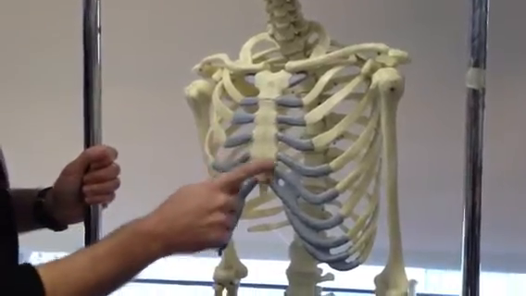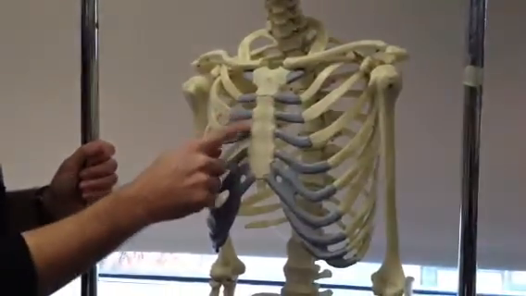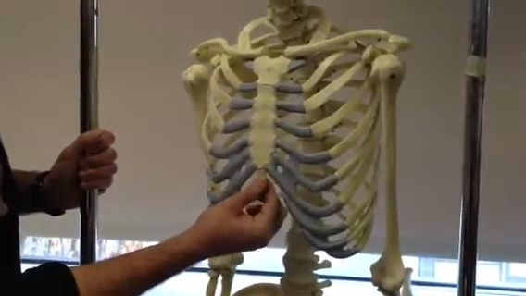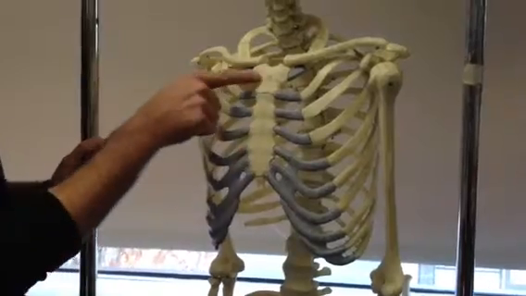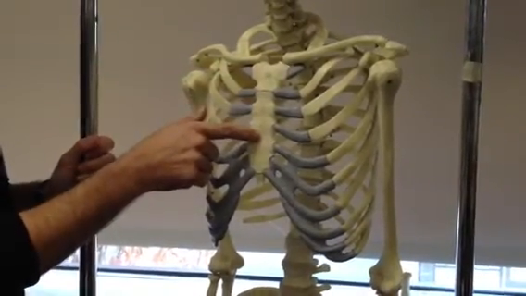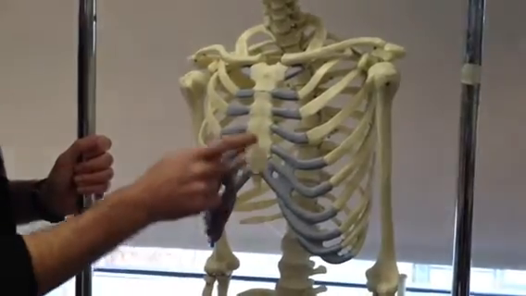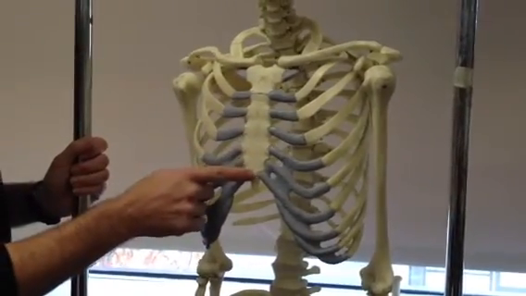If we go down, the large portion of the sternum is the body, or the gladiolus, and the very tip of the sternum is made up of the xiphoid process. The manubrium connects to the body, or gladiolus, by the sternal angle, and the tip, the xiphoid process, connects to the body via the xipho-sternal joint.